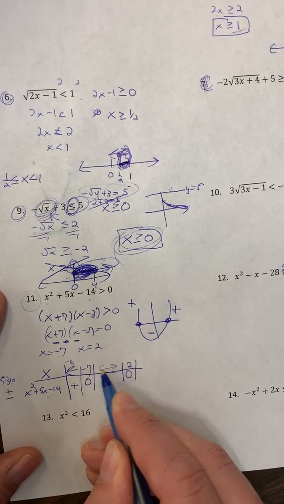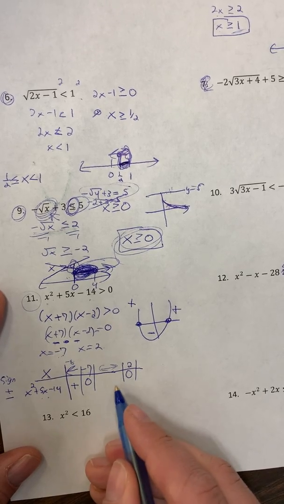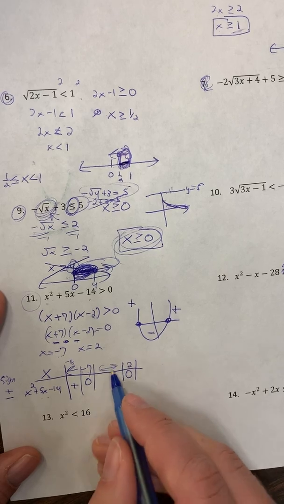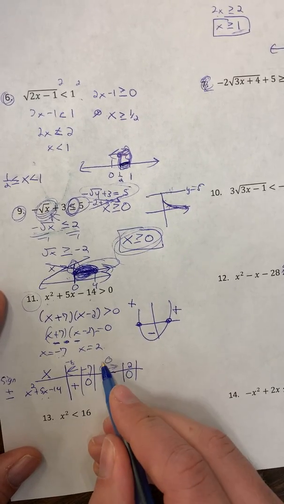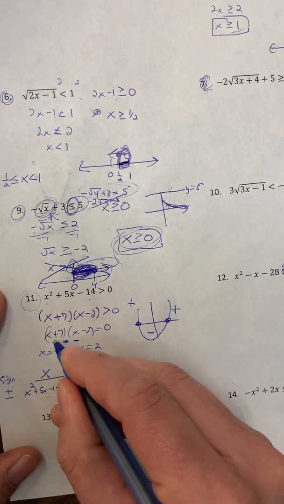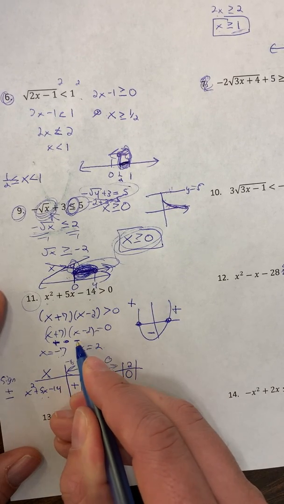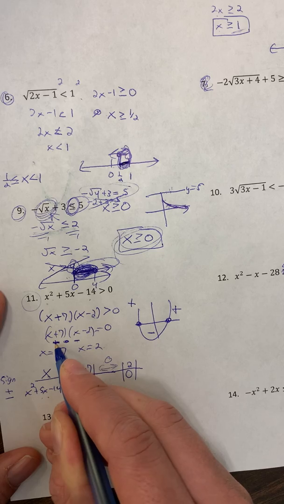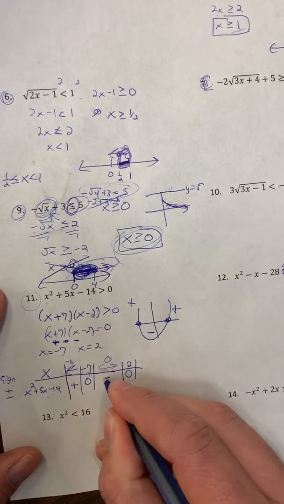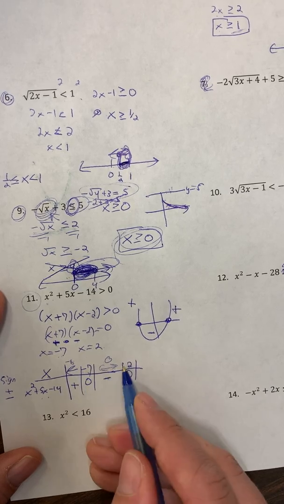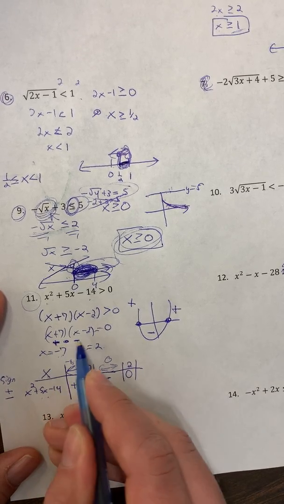Any number between negative 7 and 2 will give us a different answer. And in this case, we can pick, I don't know, like 0, between negative 7 and 2. 0 plus 7 is positive 7, which is a positive. 0 minus 2 is negative 2, which is a negative. And a positive times a negative is a negative. And so all numbers between negative 7 and 2 will give us a positive times a negative.